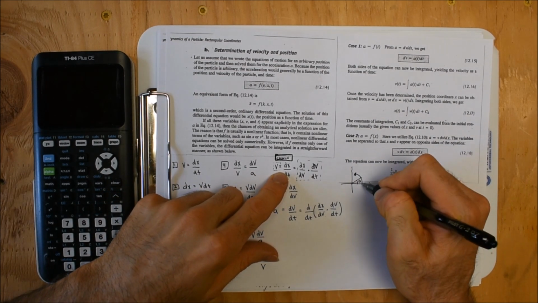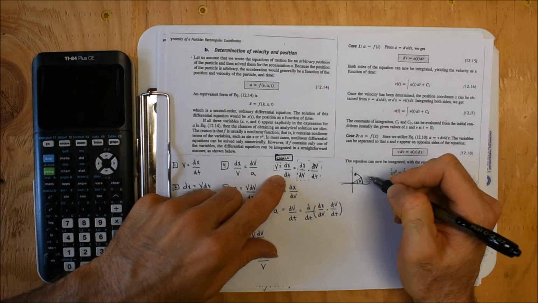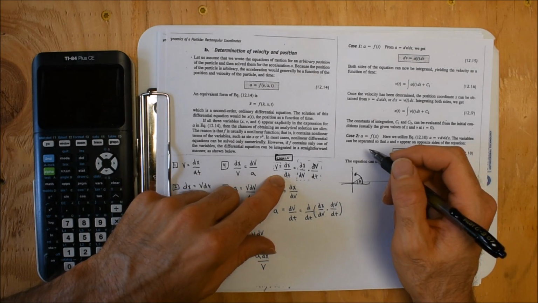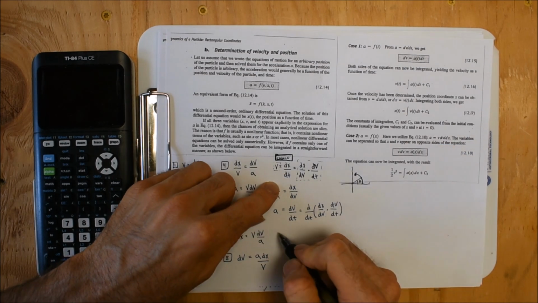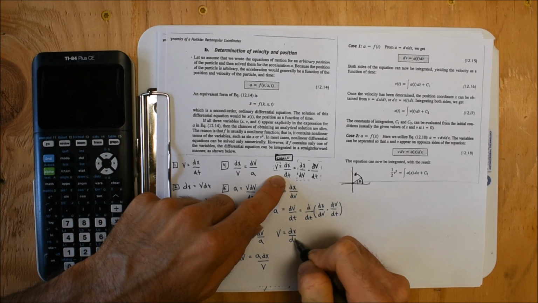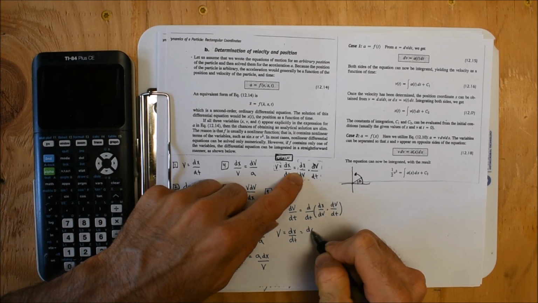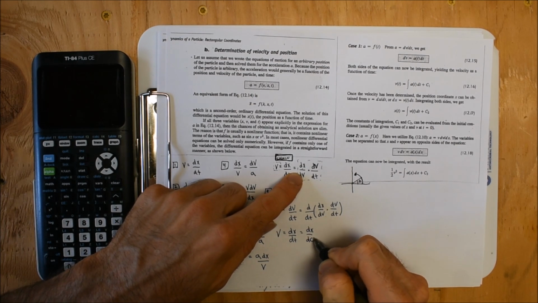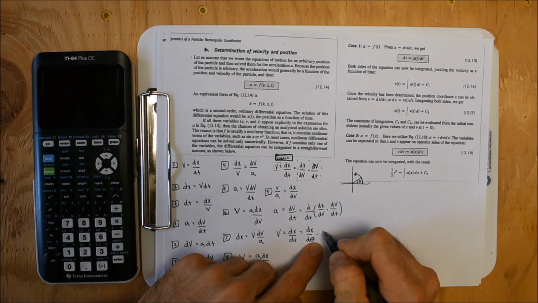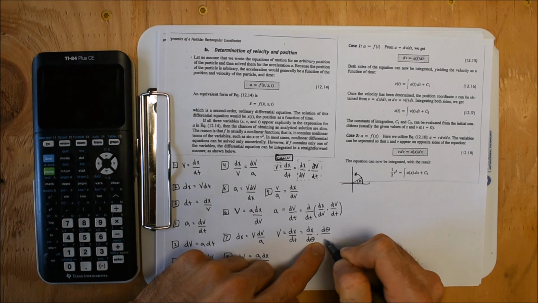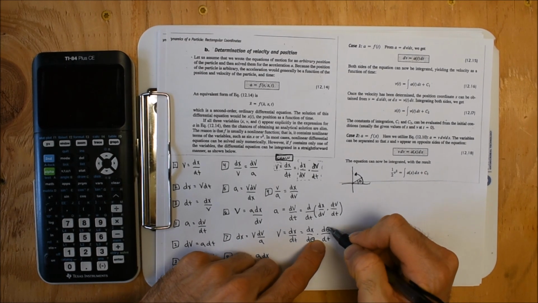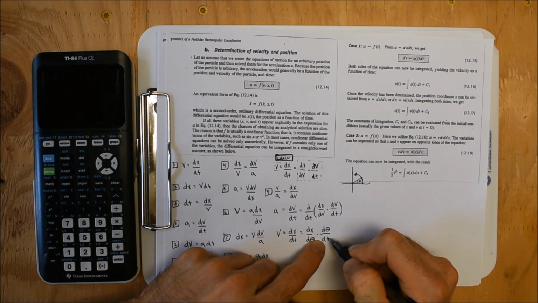And you're trying to find out, if your velocity is equal to dx dt, you can do dx d theta, d angle d theta dt. And then this is the change in your angle divided by the change in your time.